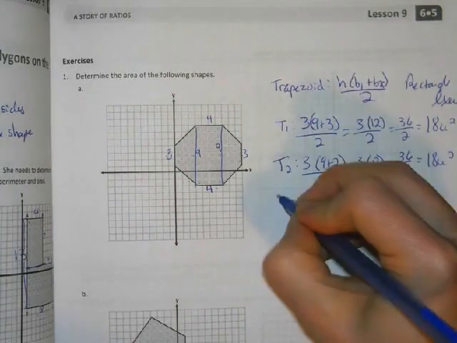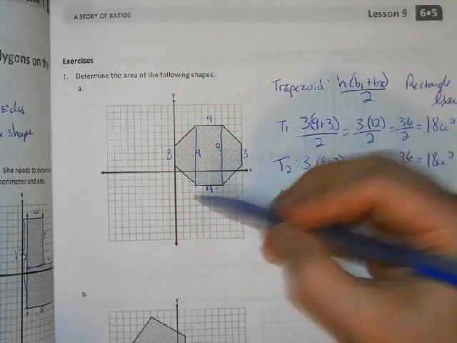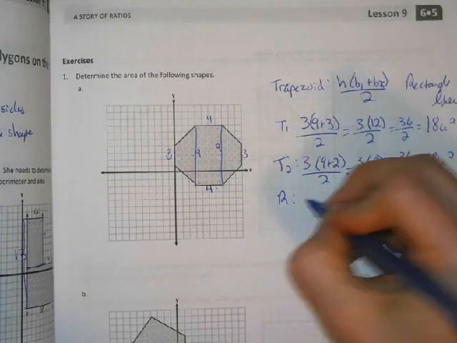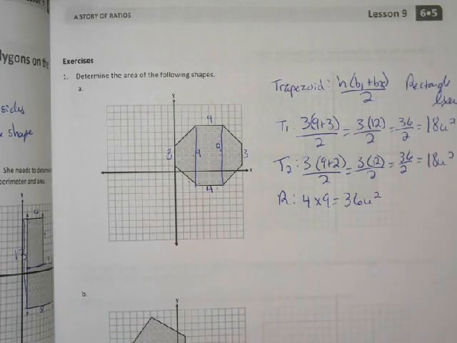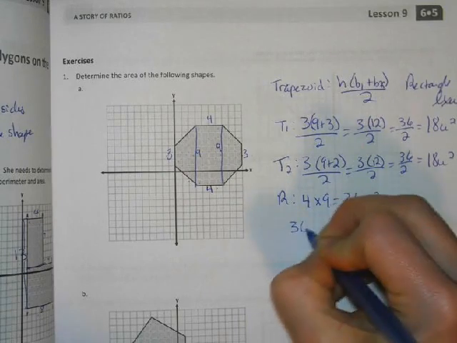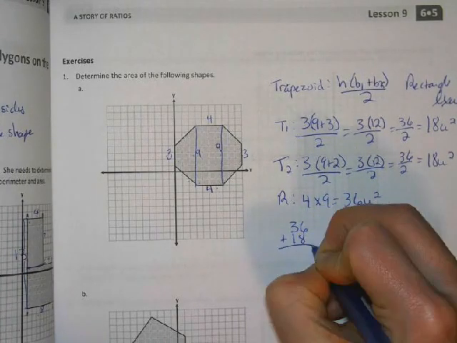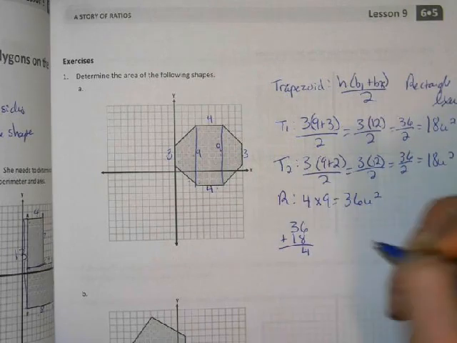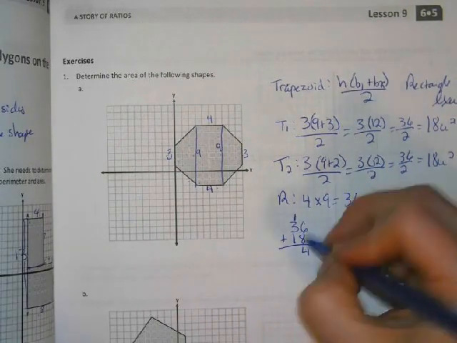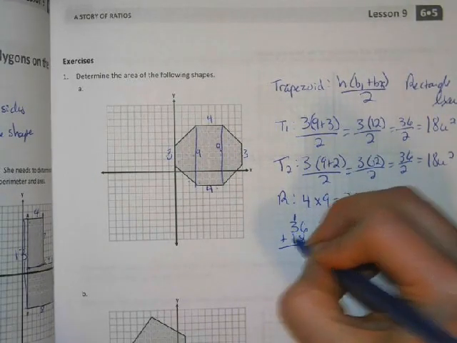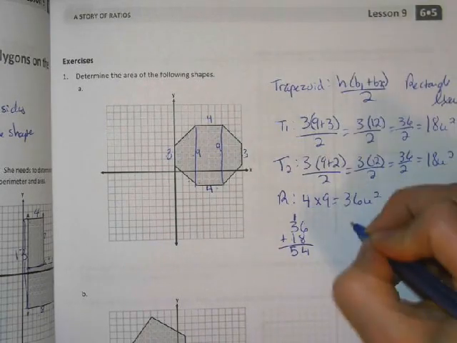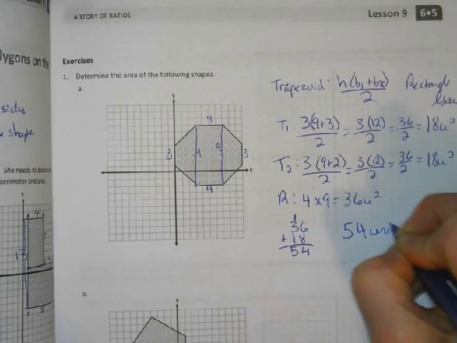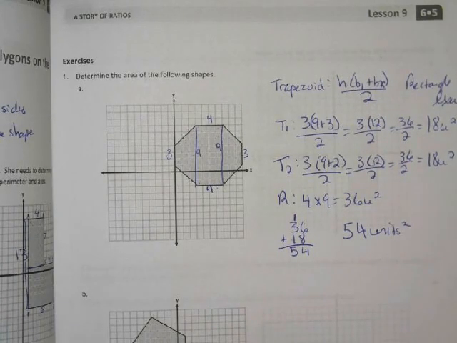Now I have the rectangle. And my length is 4. My width is 9. So that's 4 times 9. You get 36 square units. And then your last step is to add all of those together. So that is 36 plus 18. 8 plus 6 is 14. Bring the 10 over. And 3 plus 1 is 5. And so this octagon is 54 square units.